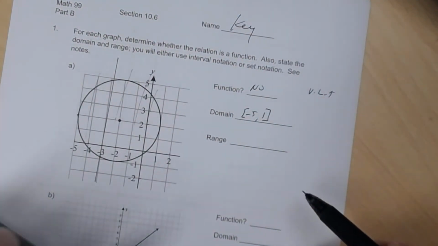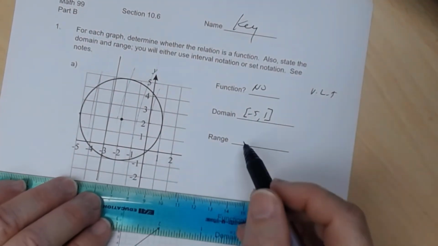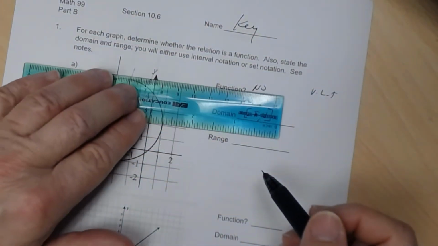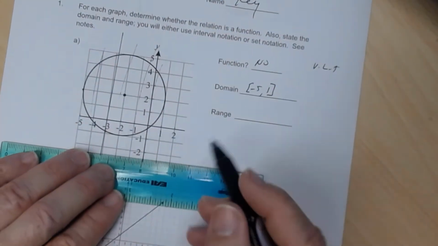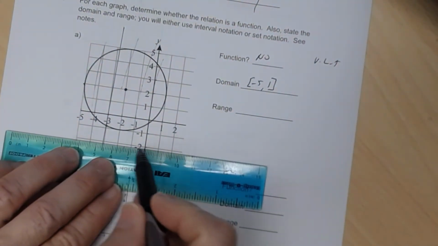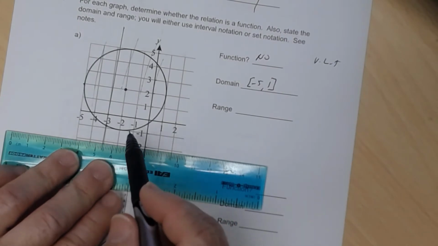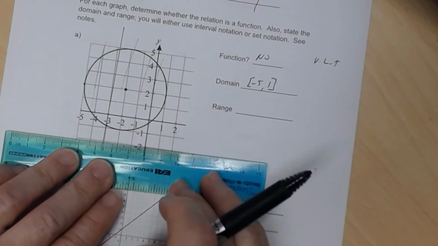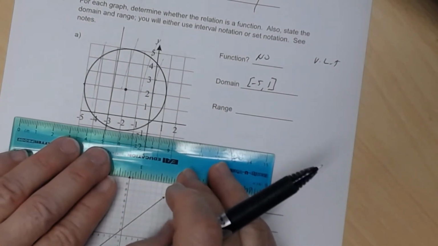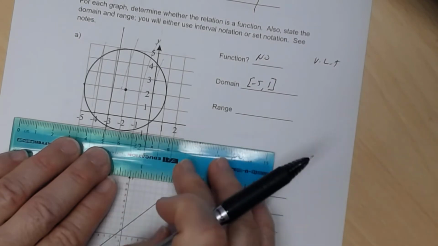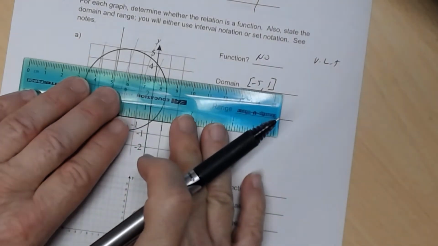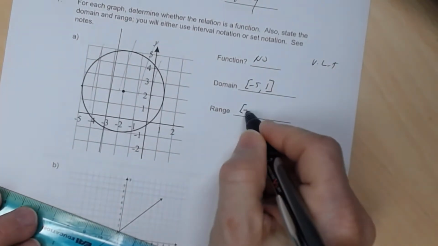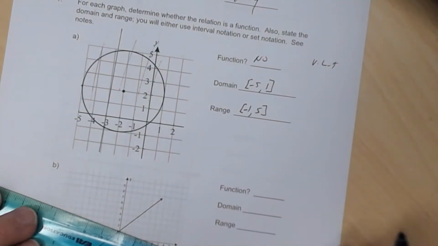All right, now let's talk about the range. For the range, you go along the y-axis, and remember, the range is the set of y coordinates, so you go like this. Let's talk about what the y values are. Well, is -2 the smallest y value? No, it can't be, because when y is -2, there's no point on the graph associated with it. You start touching the graph at y equals -1. So I'm going from -1 all the way to the largest y value, which is +5. So you're going from -1 to +5 with brackets.